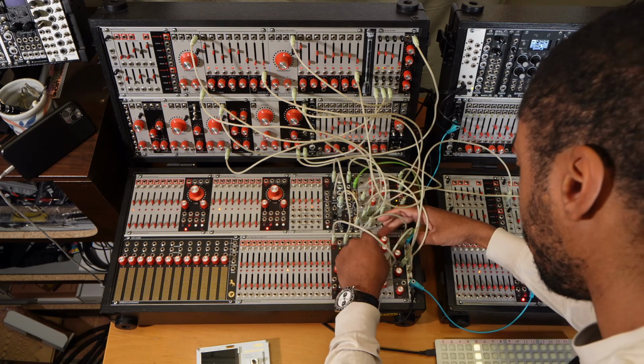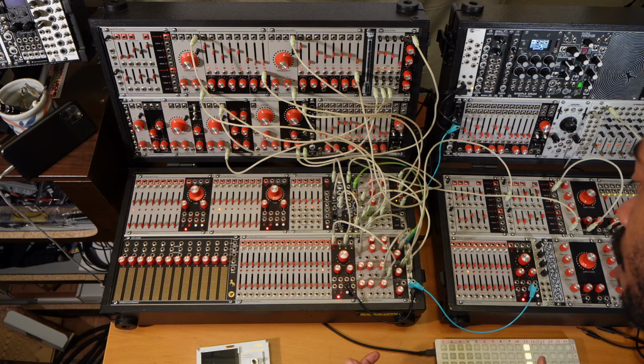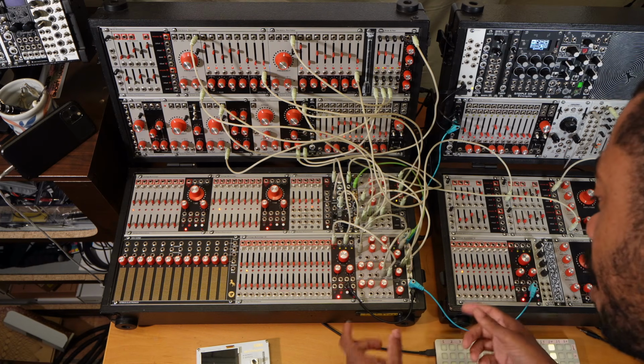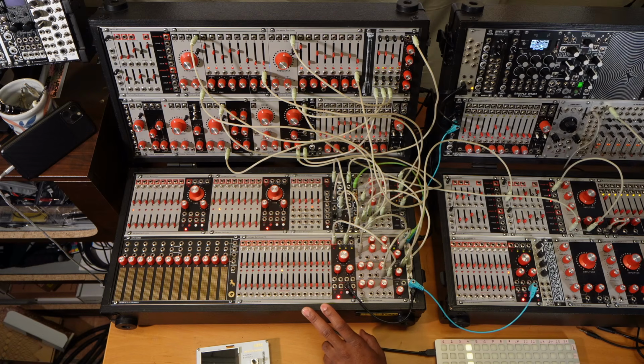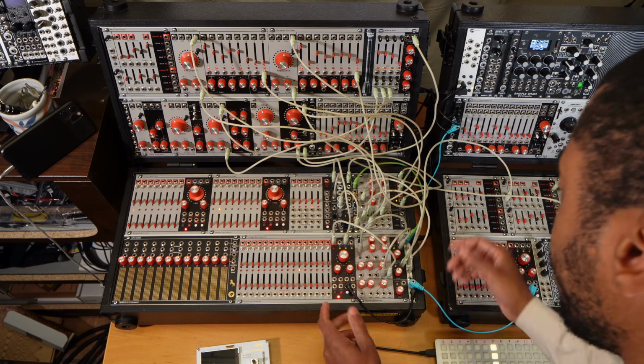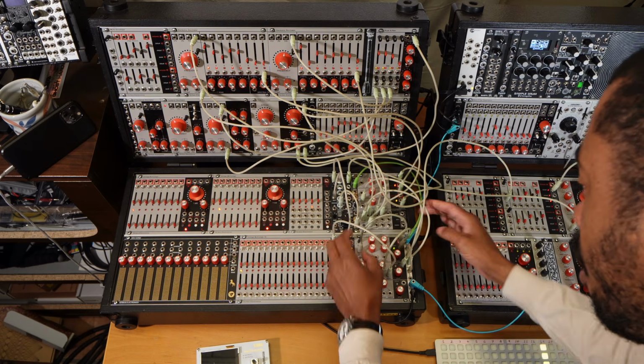Now we can control that envelope with the rise and fall, and you can make more interesting patterns that way if you, let's say, reference it to a kick. And you can improvise, freestyle how that goes.